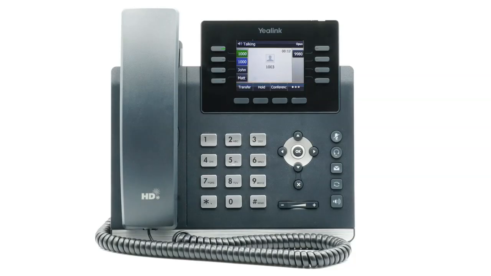While on the call, you can simply press the second line key to automatically place the current call on hold and provide a dial tone to dial in a new number.